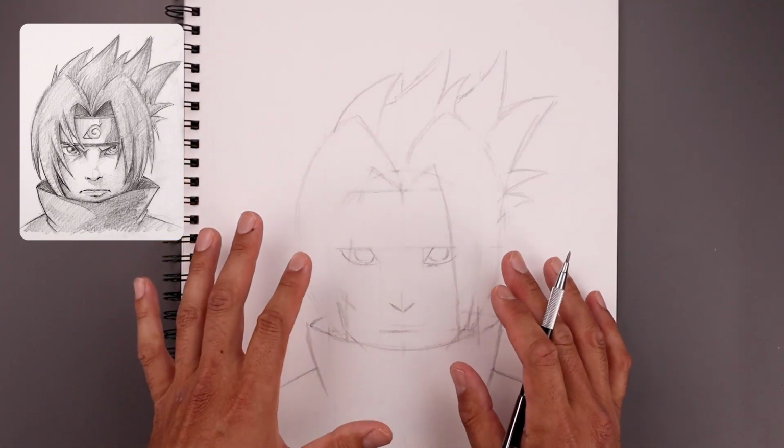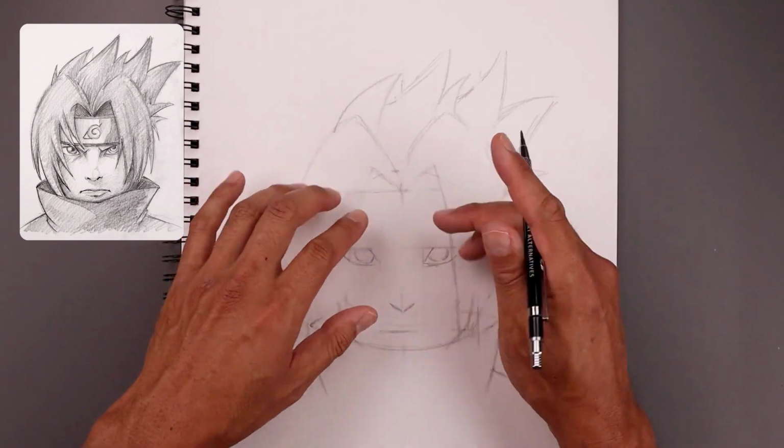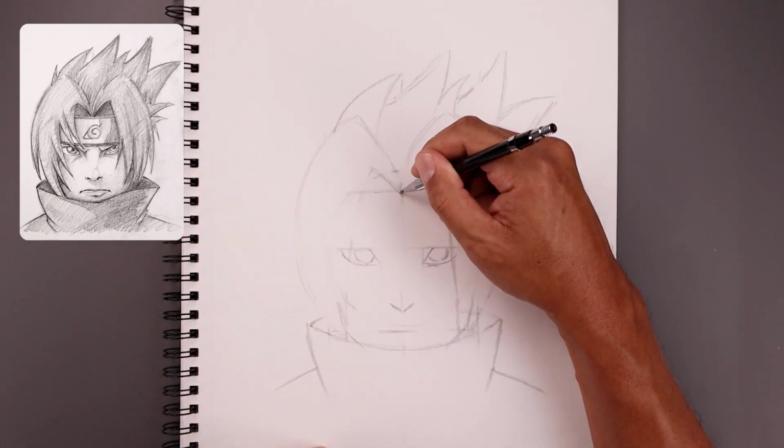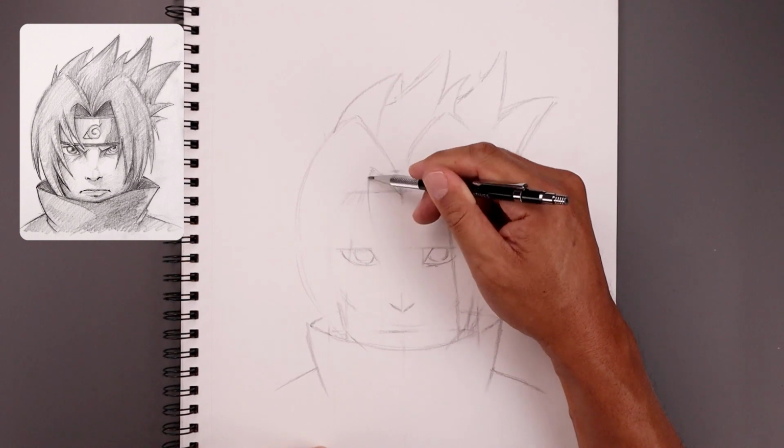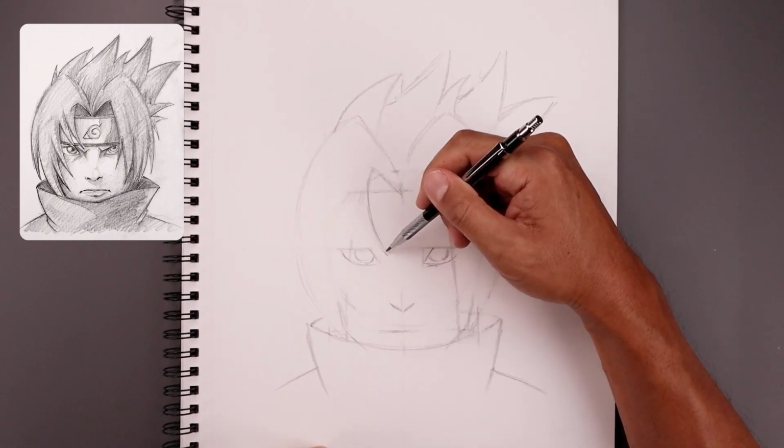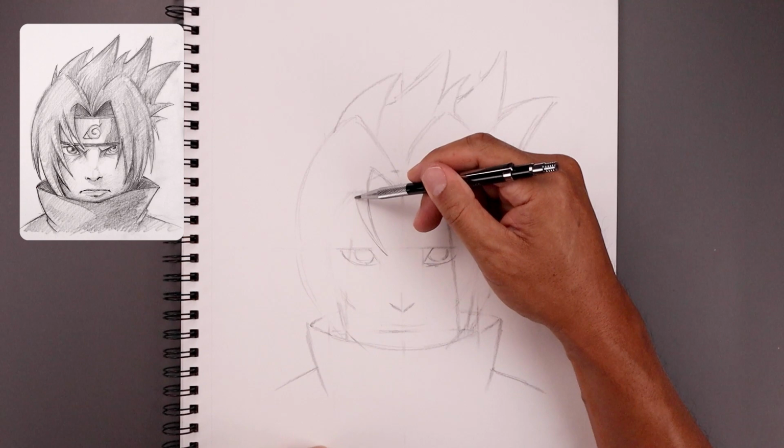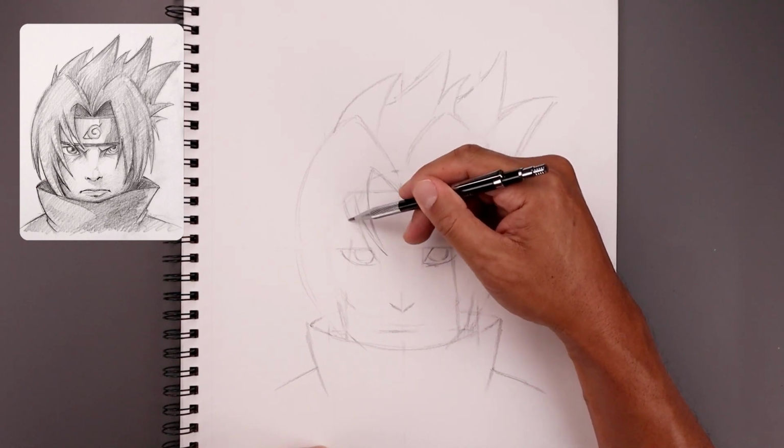Now that we have our clean rough sketch in place, let's go and add a second level of detail. Let's start with the hair bangs. Start up here. Now I'm going to add some separate hair bangs coming down across the forehead. Just pull that up. Now just staying within these guidelines that we've created.